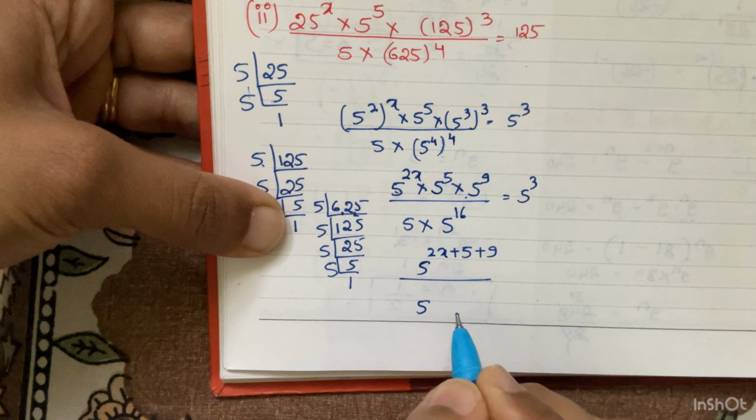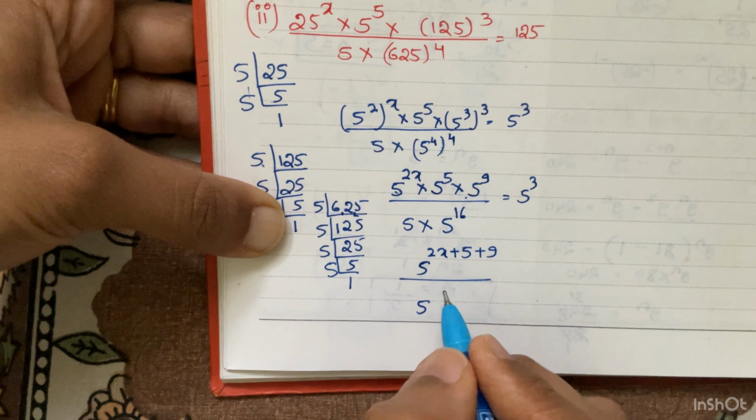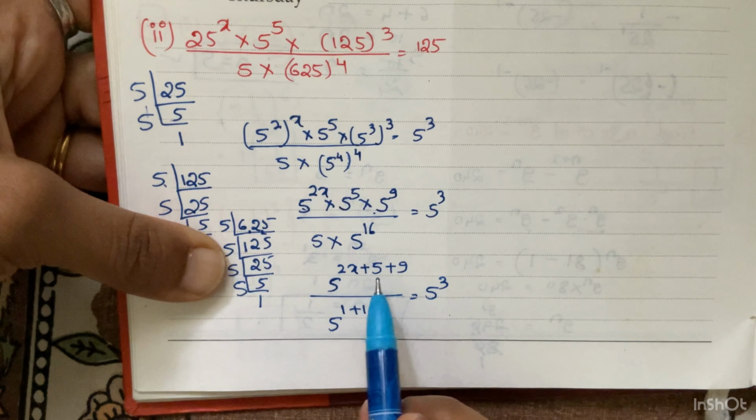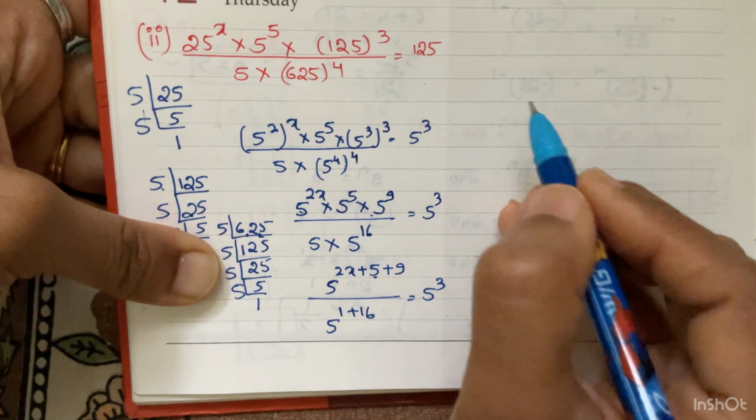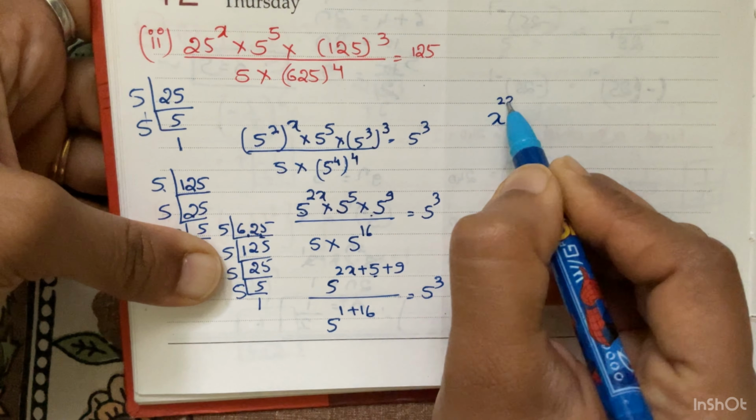So I'll get 5 raised to the power 1 plus 16 is equal to 5 raised to the power 3. Okay, now here we can add the 5 plus 9. So I'll get 5 raised to the power 2x plus 14, divided by 5 raised to the power 17, is equal to 5 raised to the power 3.